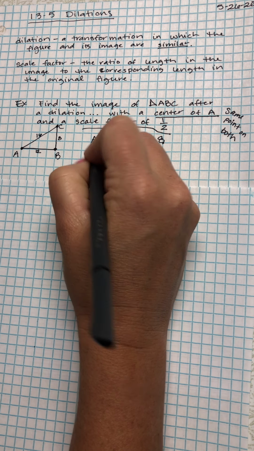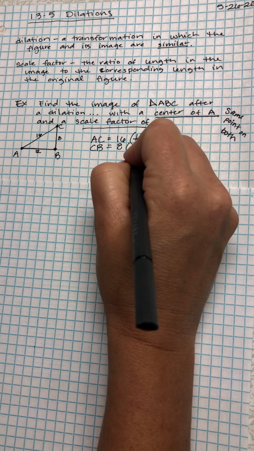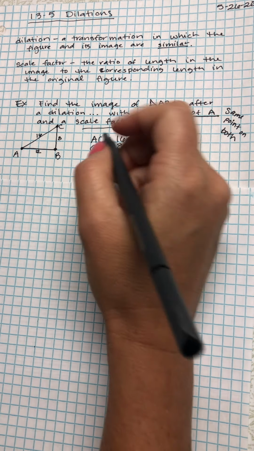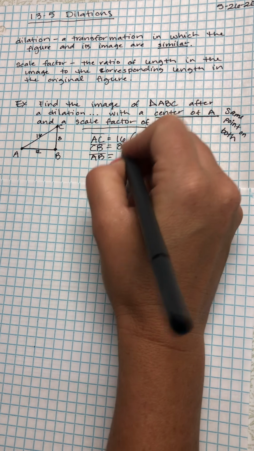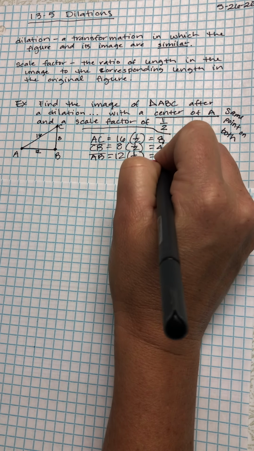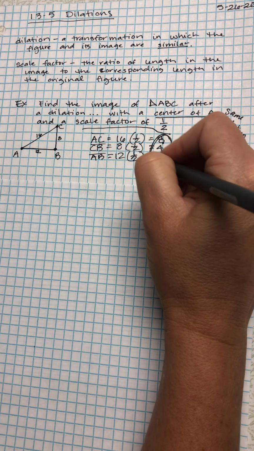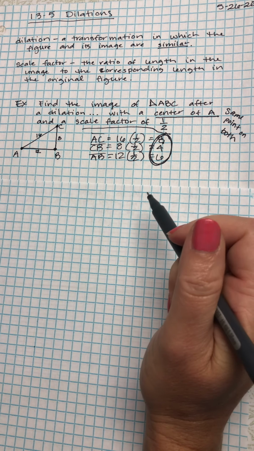If side CB is 8, when we cut that in half, we get 4. And then side AB is 12. When we multiply that by 1/2, we get 6. So our image is going to have the new lengths of 8, 4, and 6.